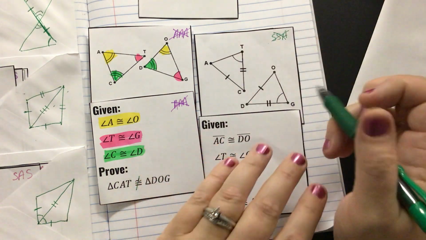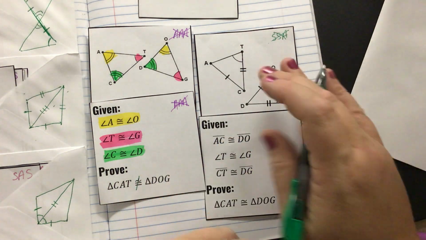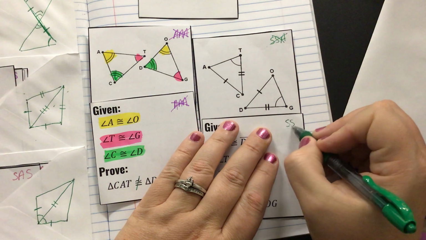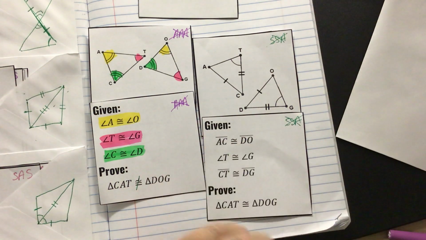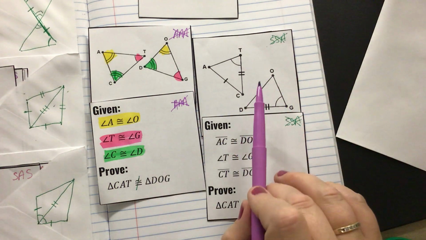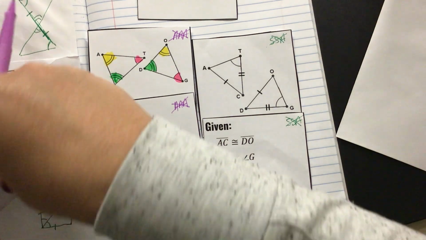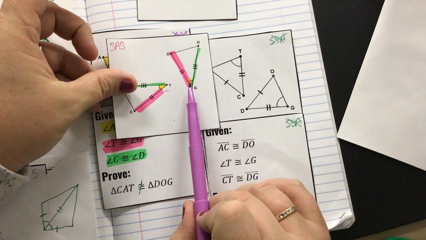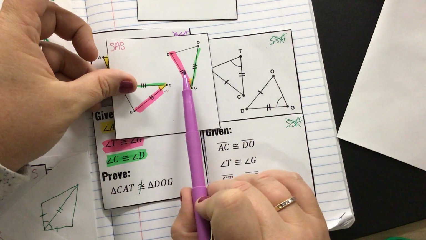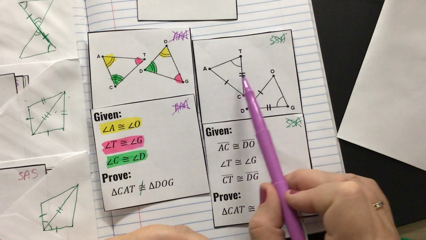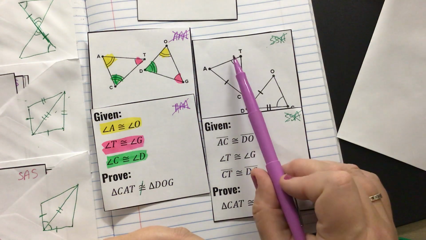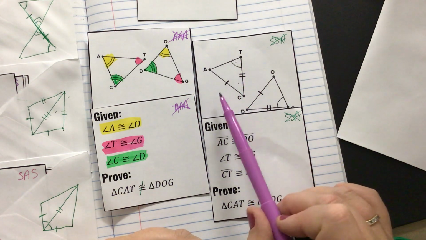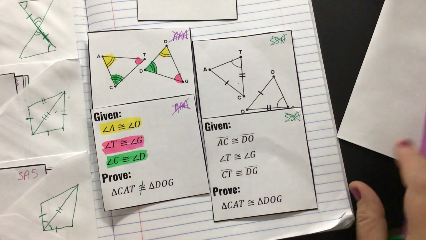So you can either write down ASS or SSA, whichever you prefer. It does not work. So notice, do you see the difference between this picture and side angle side? Do you see how in side angle side the angle is between the 2 sides? And side side angle or angle side side, do you notice how this angle is not between the 2 sides? Do you see the difference?